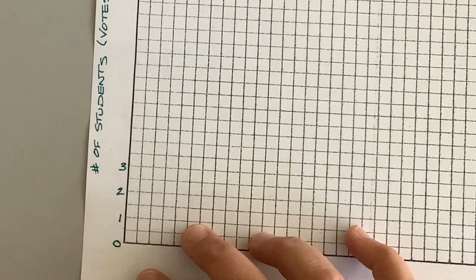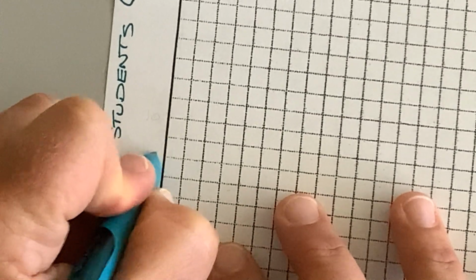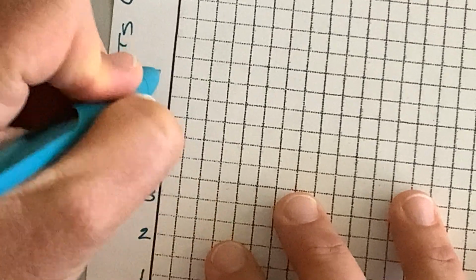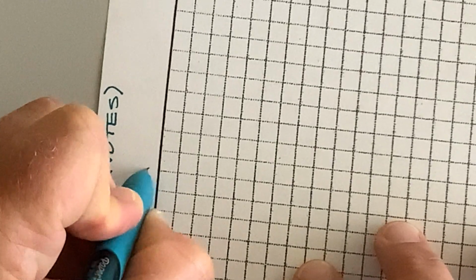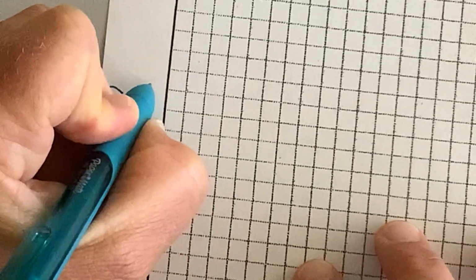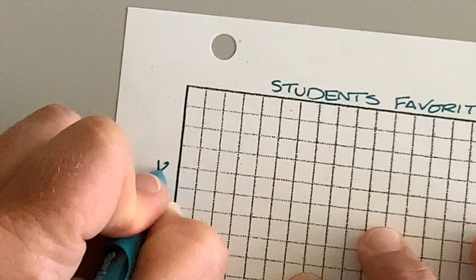You also notice that I'm writing it right on the line. So it's on the line, it's not in the middle of the box. So 4, 5, that's where my 10 was going to be. 6, 7, 8, 9, 10. I'm going to keep counting up just because I'm kind of being complete here.